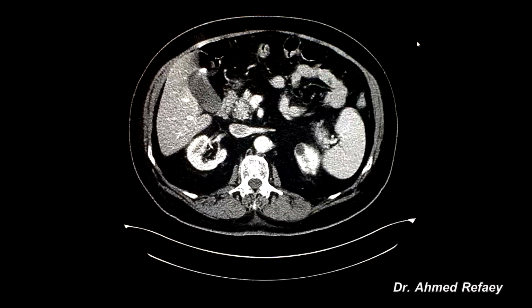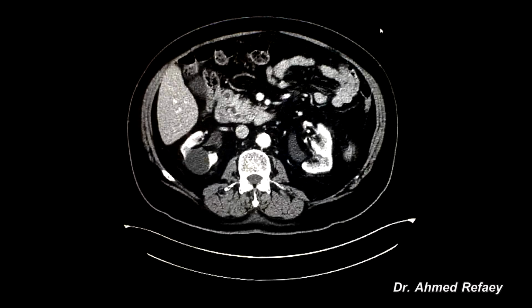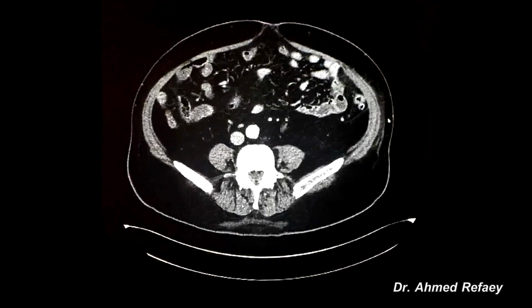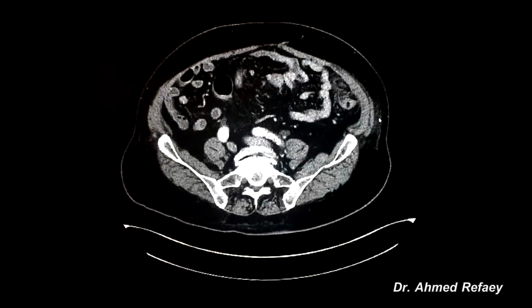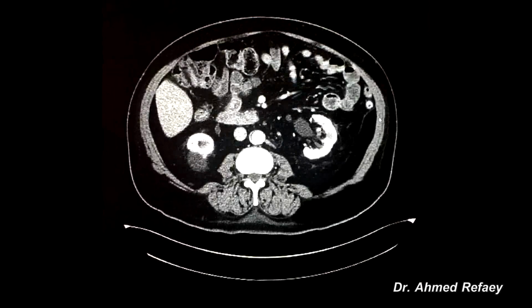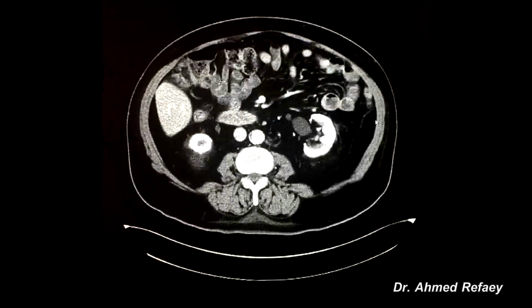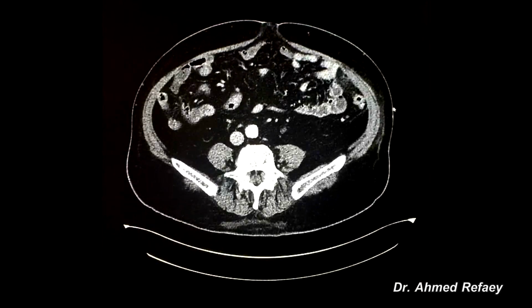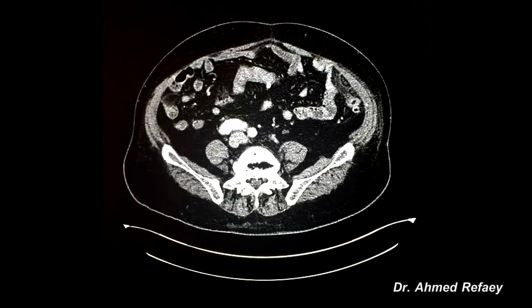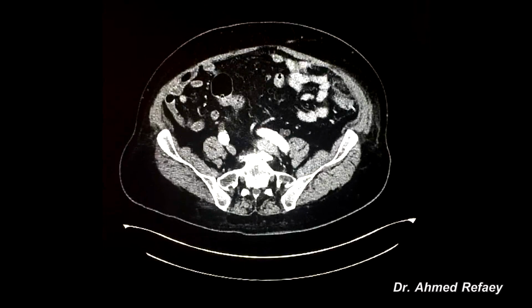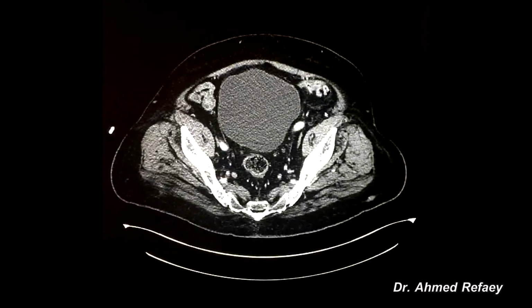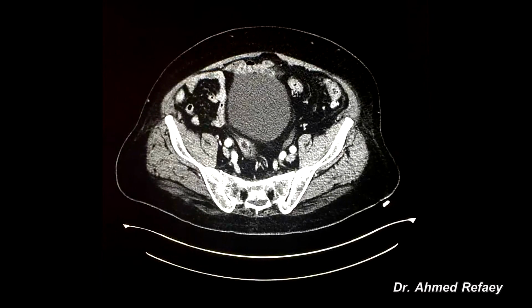Now I will show you one case of epiploic appendagitis by CT scan. This is a CT scan of a male patient, 50 years old, complaining of severe left lower abdominal pain with abdominal guarding. His clinician suspects a possibility of acute diverticulitis or perforated cancer colon. CT scan was done with intravenous contrast administration and revealed, as you see here, multiple diverticula in the sigmoid and the descending colon, as you see here, and here also.